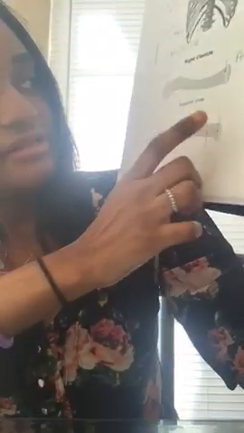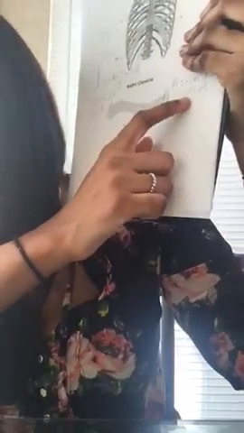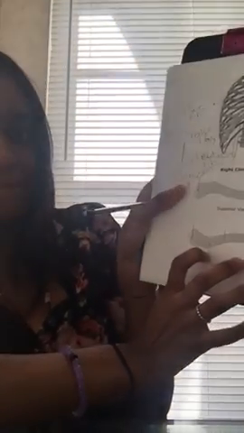Okay. Right there actually. And then it has a conoid tubercle, which is the little part right down there in the superior view. And that is called the conoid tubercle. Okay.